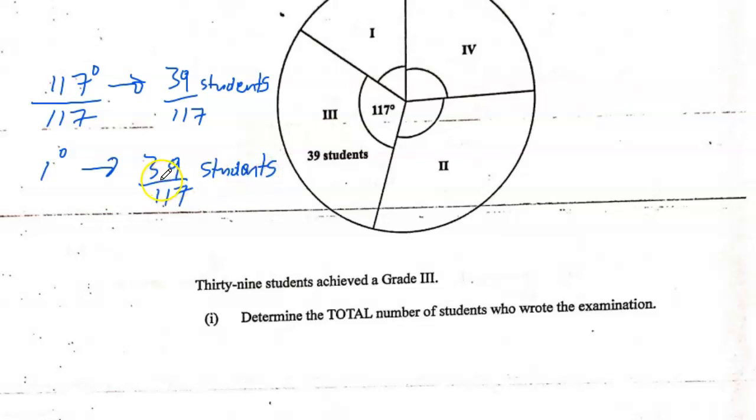Now of course, the total number of students, notice in a circle, the amount of degrees will be what? 360 degrees. So to get the total number of students, that will be represented by 360 degrees, of course. So we multiply by 360. So 360 times 1, so 360 degrees. So I multiply both sides by 360.